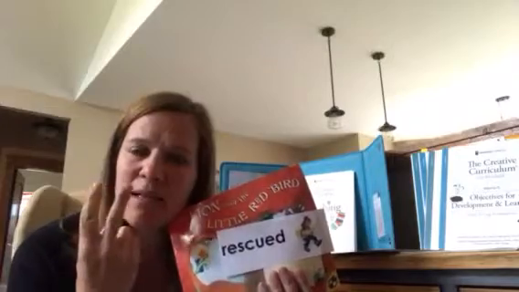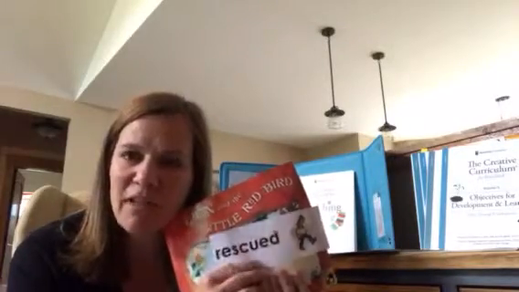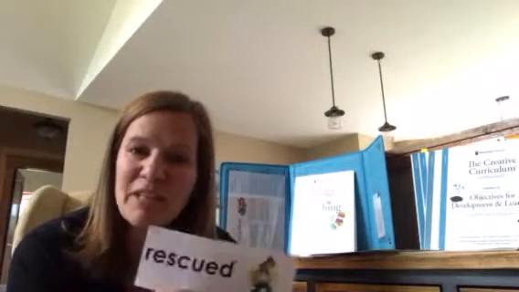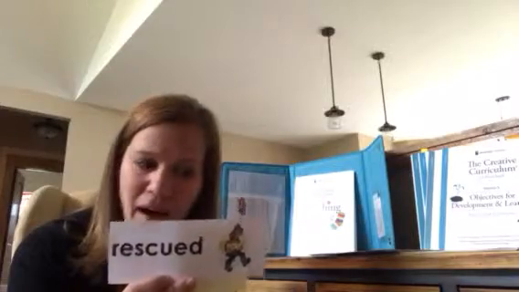And then the second step is to give a child-friendly definition. When I do it, I script it on the back, so I don't miss a beat, I don't miss a step. Rescue means to save from danger or to help. In this picture, this fireman is rescuing a dog. He is helping the dog. He's saving the dog from danger.